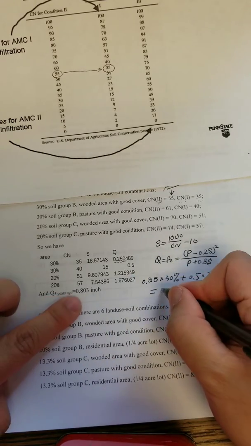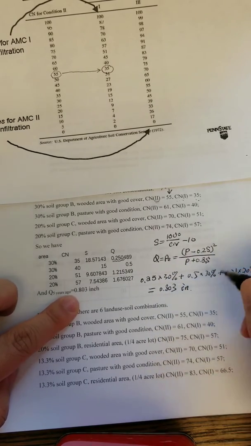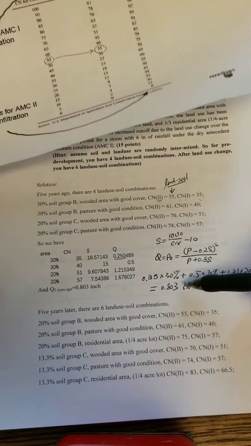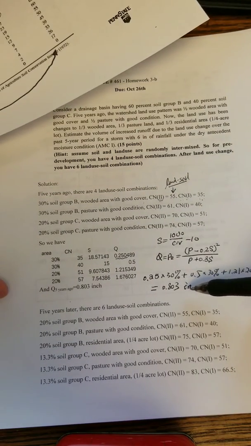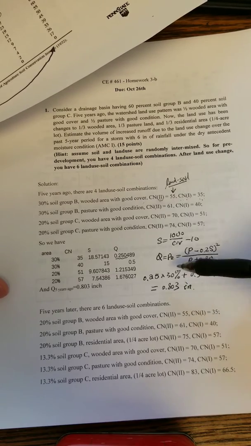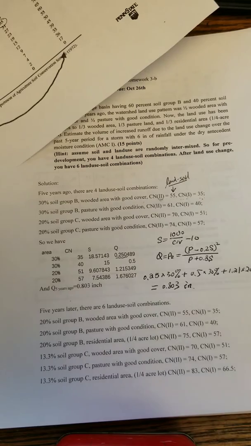Here it is 0.803, and that has a unit of inch. That basically indicates how much runoff you have per acre, per unit area, whatever that unit is, because it's given as thickness of the water.